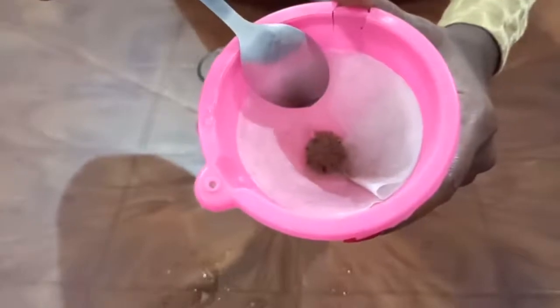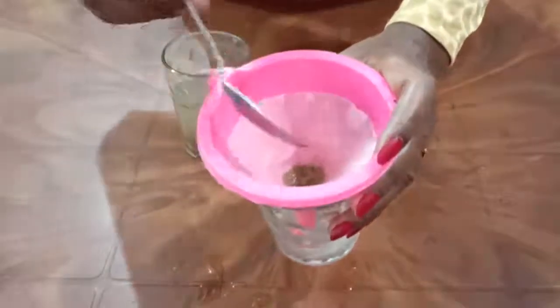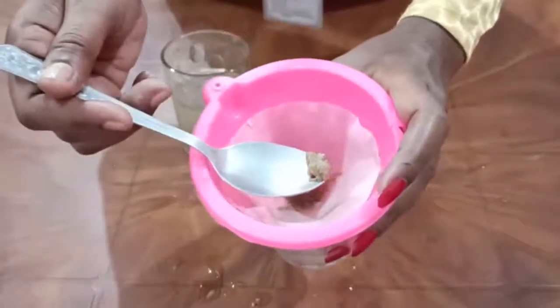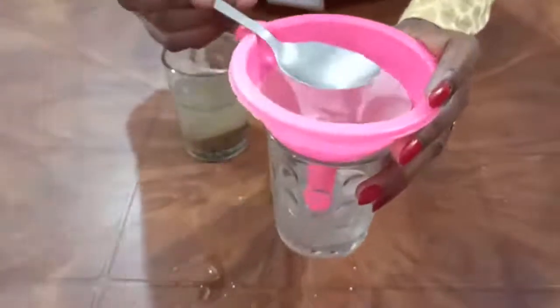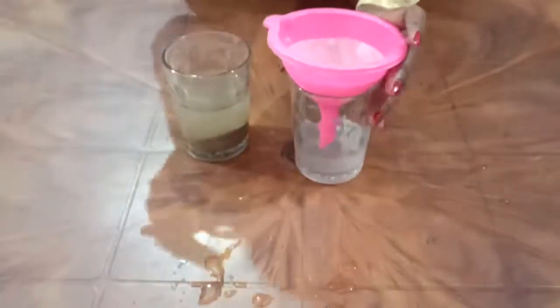Insoluble substances like sand remain on the filter paper, because the size of a sand grain is bigger than the holes of the filter paper, and clean water is collected in the glass kept below the funnel.